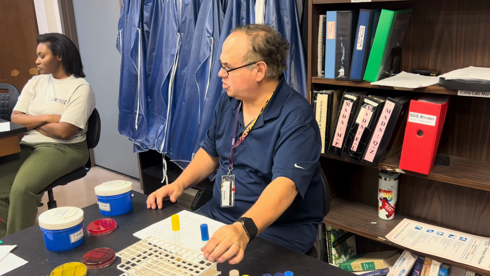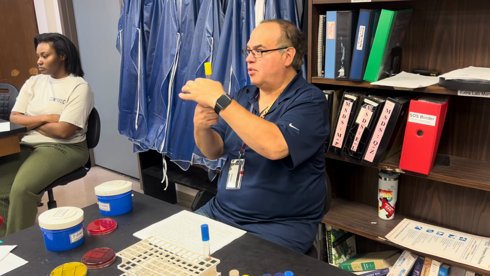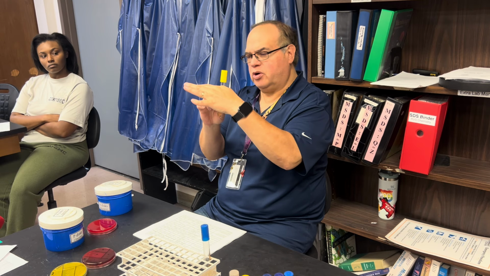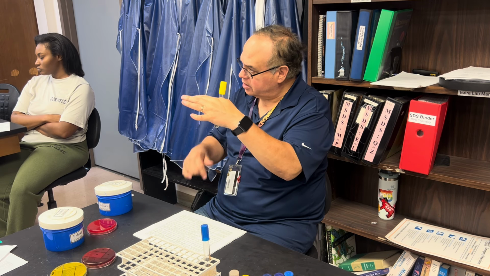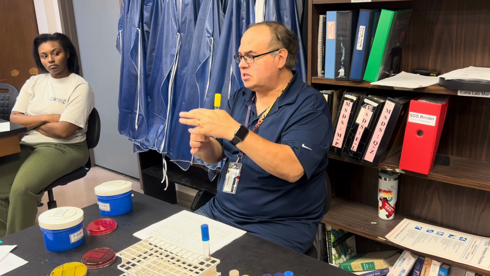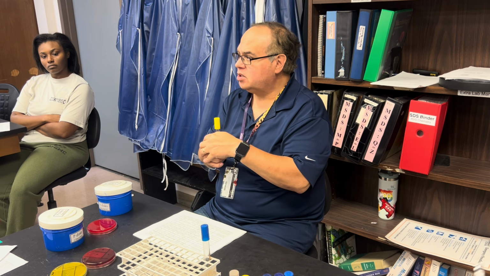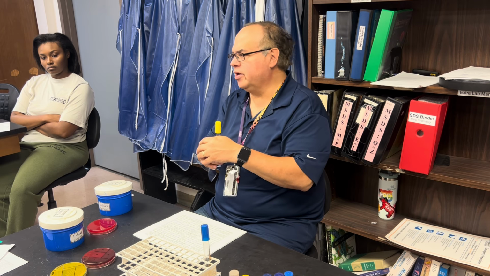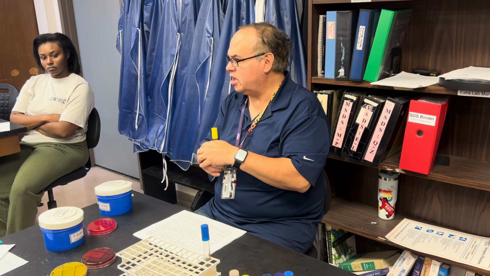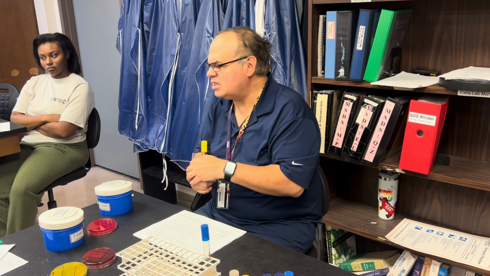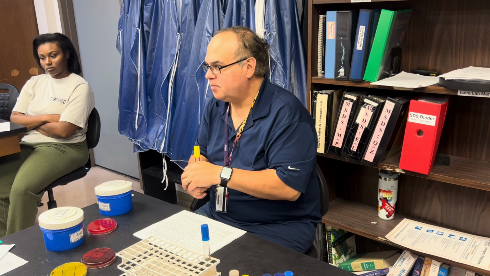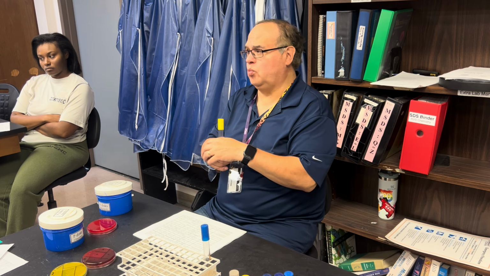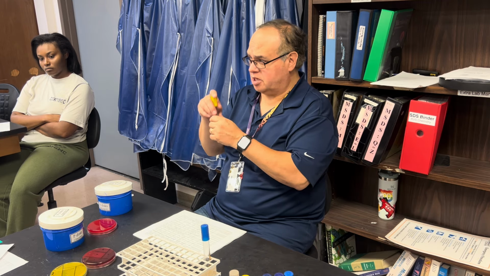The other one's even easier. So here we have a broth that has a little bit of sugar and a little bit of protein in it. But the important thing that's in it is 6.5% sodium chloride, salt. And so the group D enterococcus are slightly halophilic. They're the only group of strep that will grow in this particular medium.